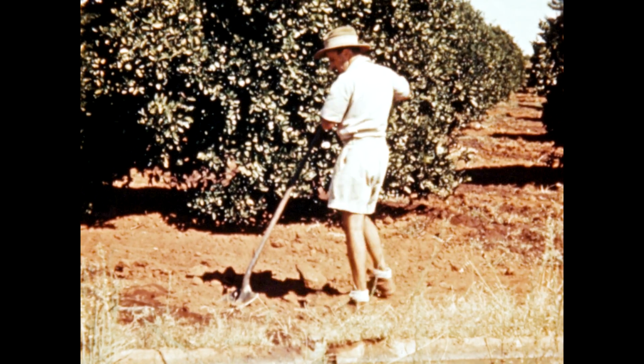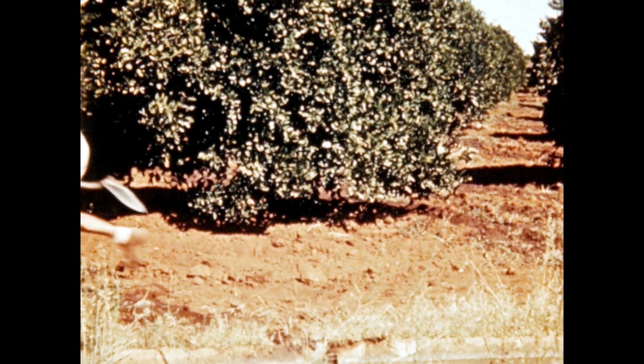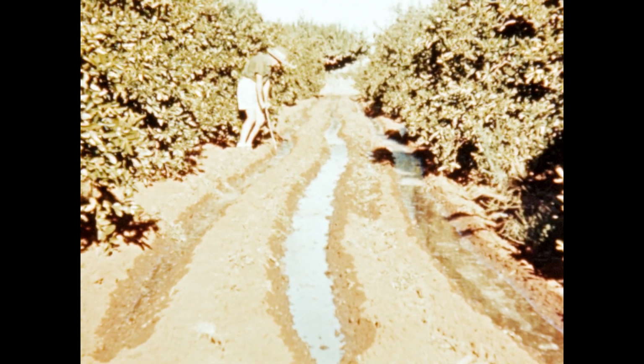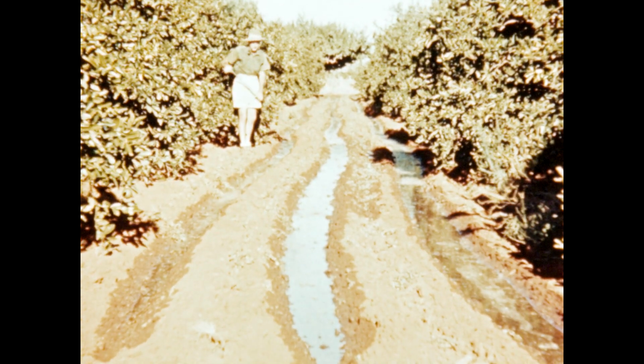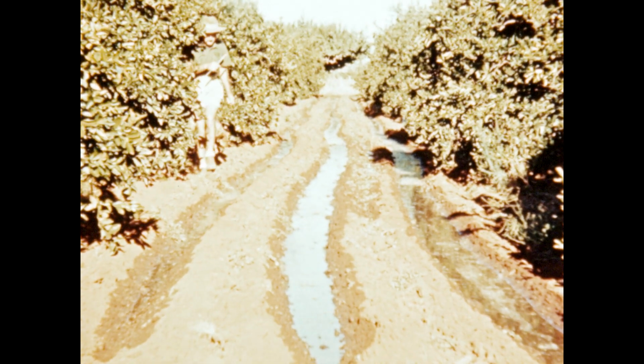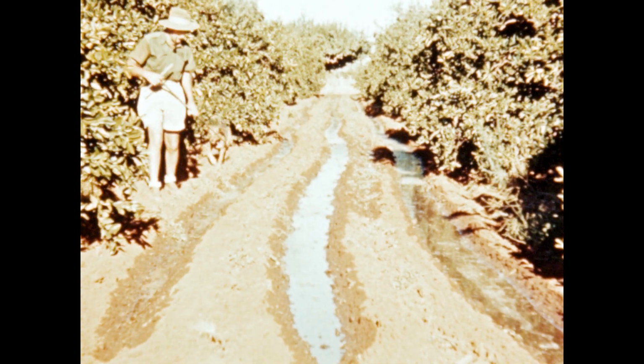You can run similar trials yourself or can call in extension officers to help you. With these trials as a general guide, you, the farmer, can find out easily by yourself the time it takes to wet the root zone, and you can adjust your flows accordingly.